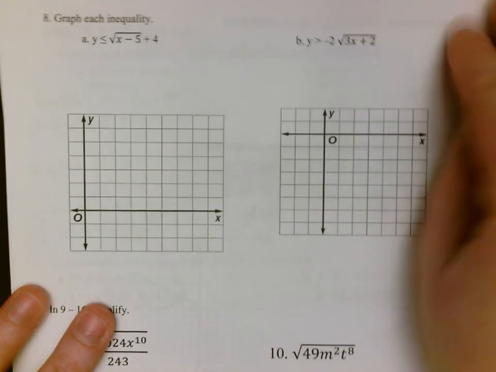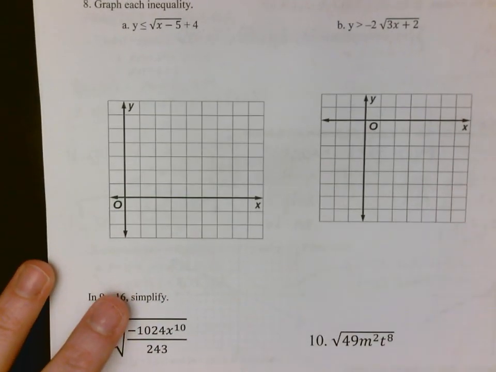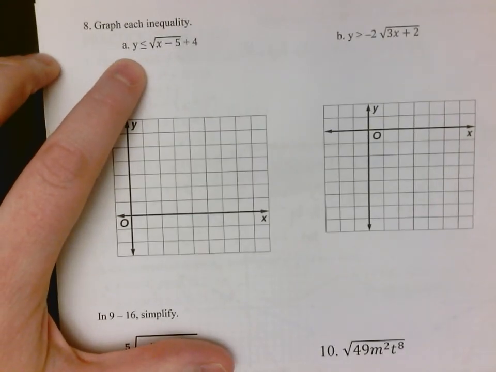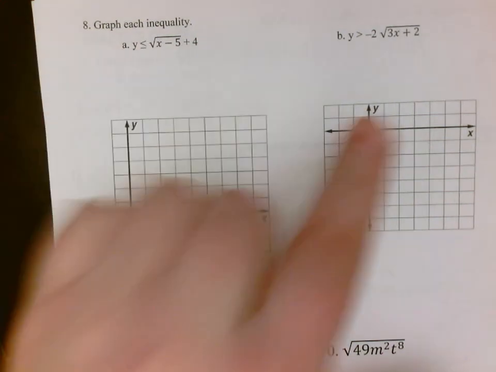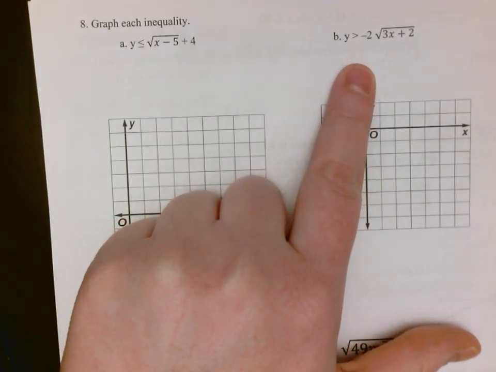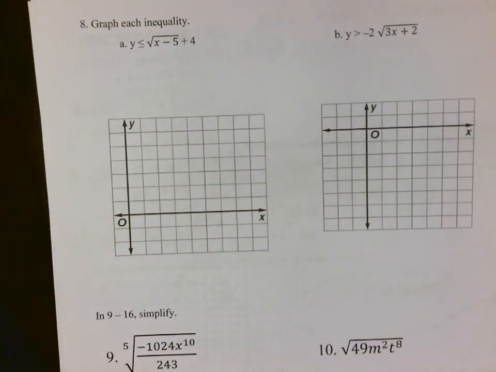Graphing inequalities. Doing the same thing, rules and everything else, but then you have shading. So on this first one I have closed circles and closed line. This one I have open. Pay attention to where you shade, all real numbers or not.